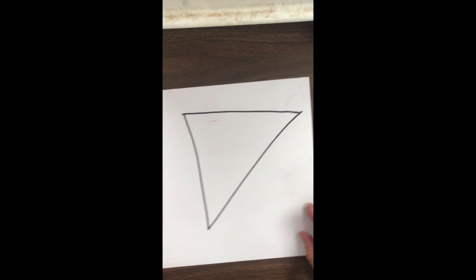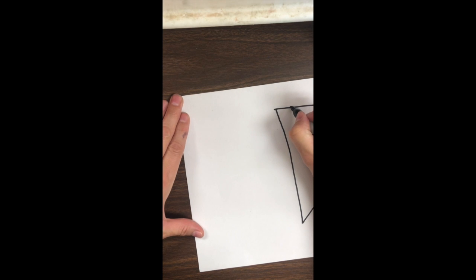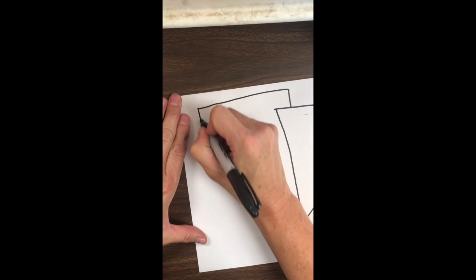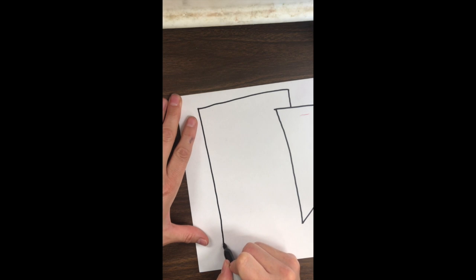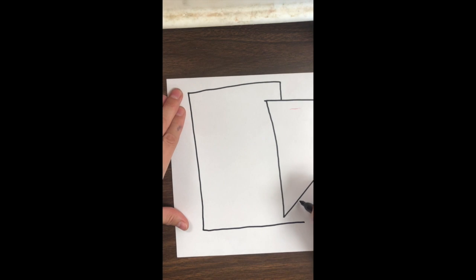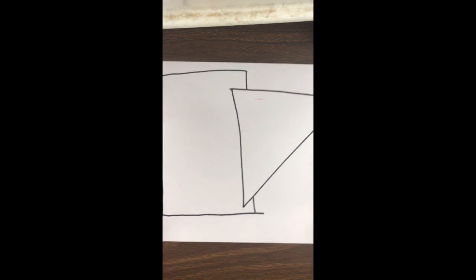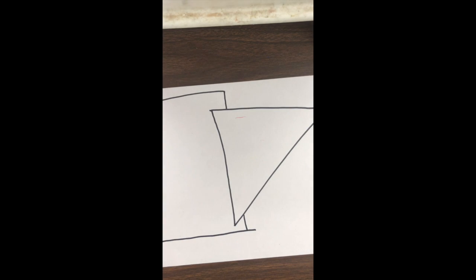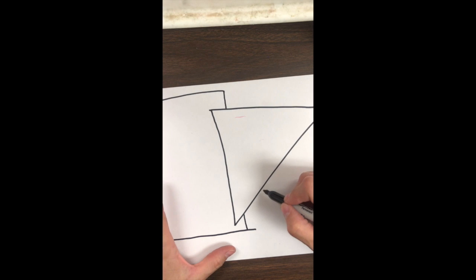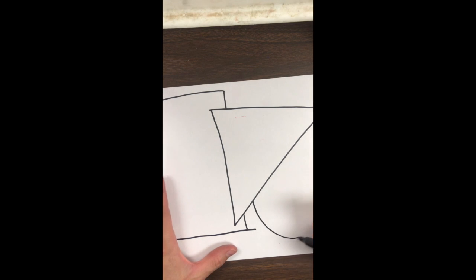Then we're going to do a rectangle. I'm going to put mine behind my triangle. I'll use that little mistake there later. And then I need a circle that's going to go behind the triangle as well.